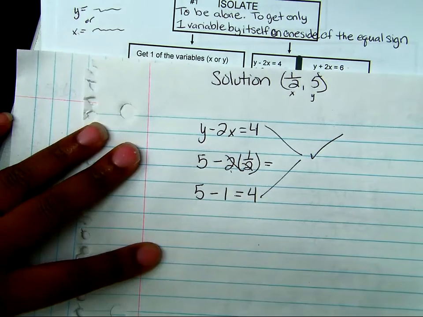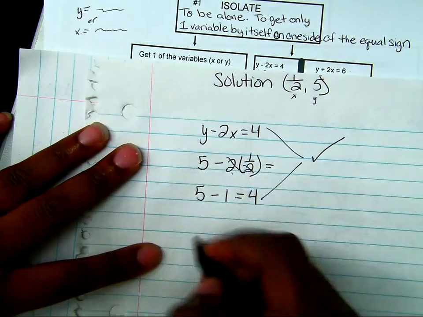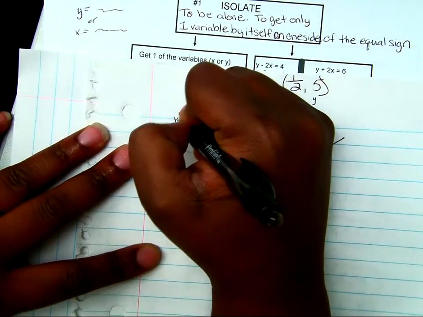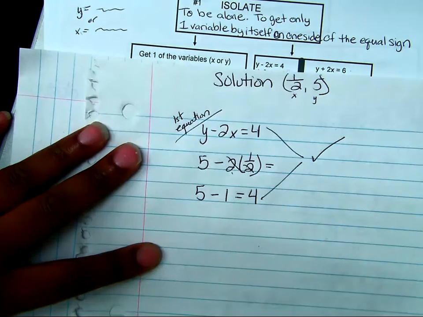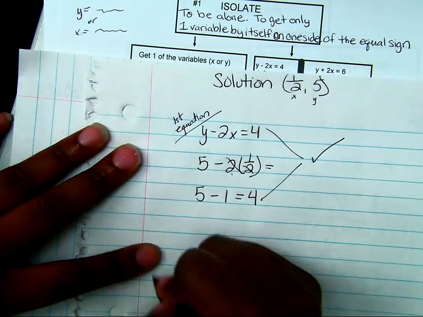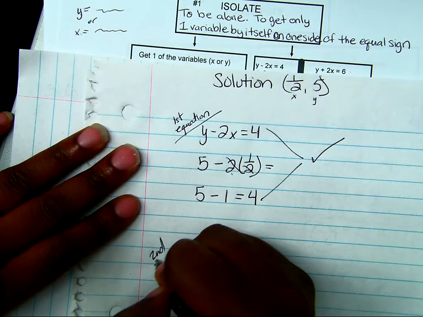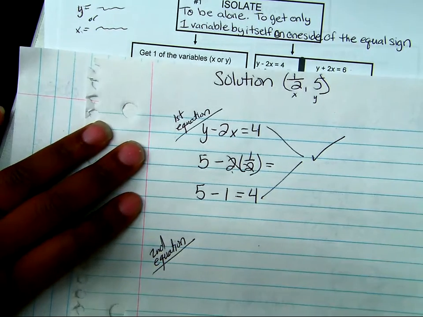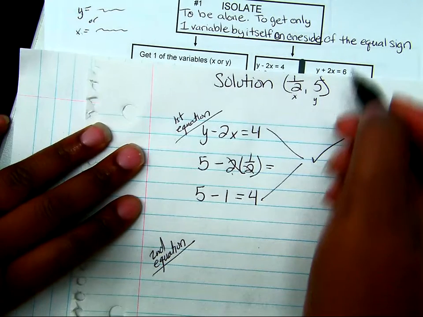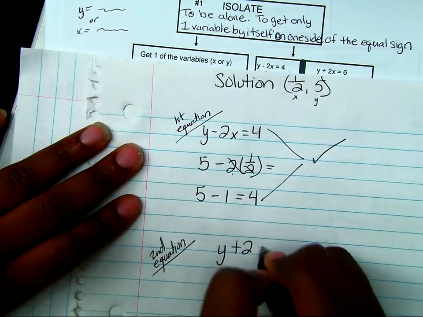Let's do the second problem. First equation. And I'm just going to keep labeling that so you get the idea, okay? Second equation. It tells us y plus 2x equals 6.